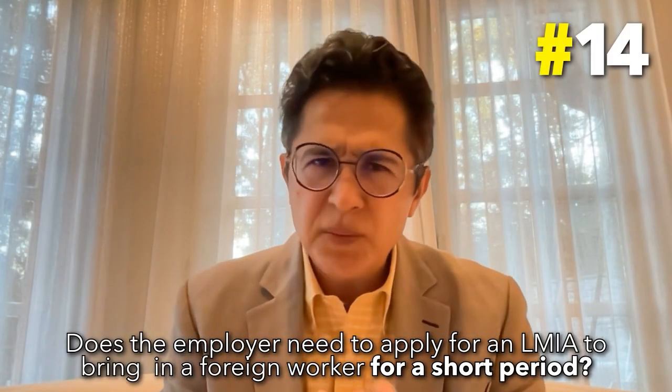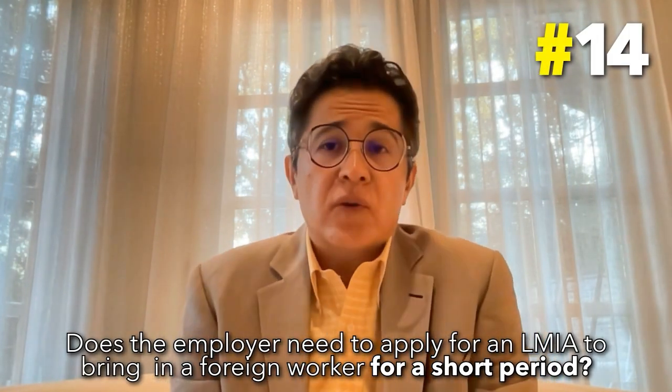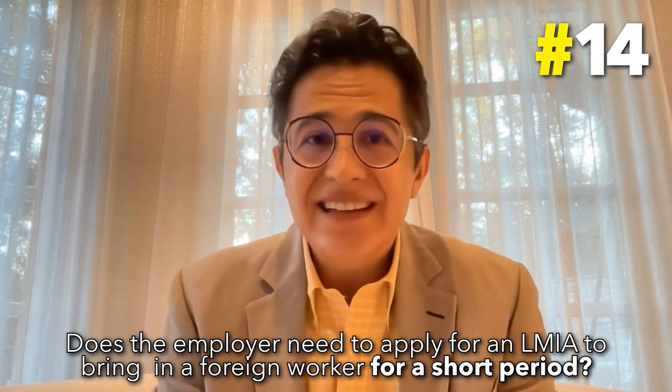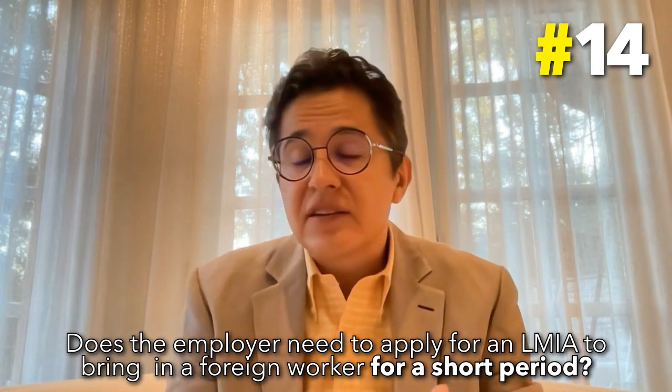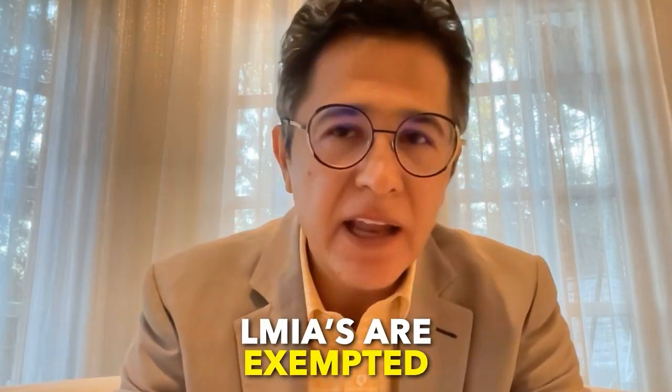Does the employer need to apply for an LMI to bring in a foreign worker if they need them for a short period, a specific project maybe that's limited in duration, or even seasonal work? The answer is that for short-term or seasonal work within 120 days roughly, LMIs are exempt. So you can keep that in mind if you're an employer that falls into that category.